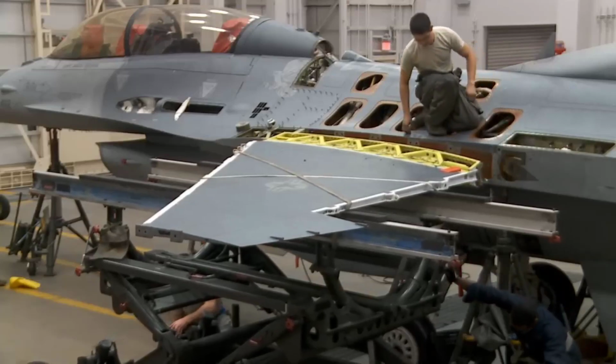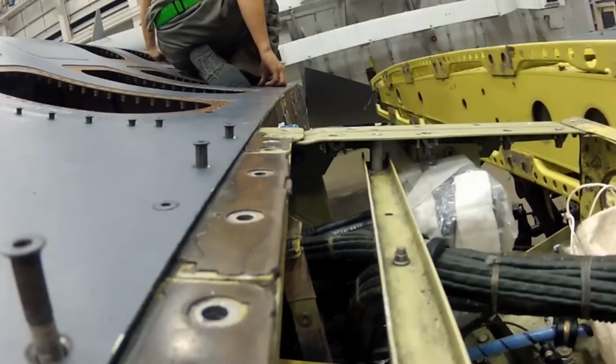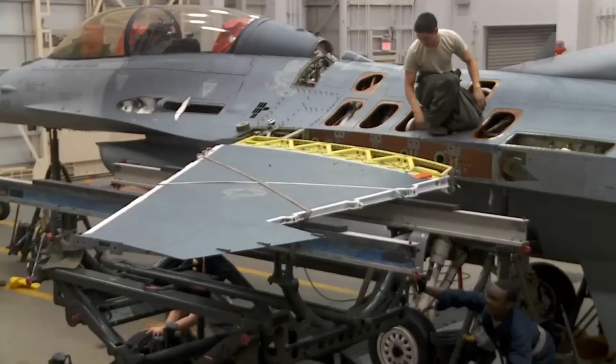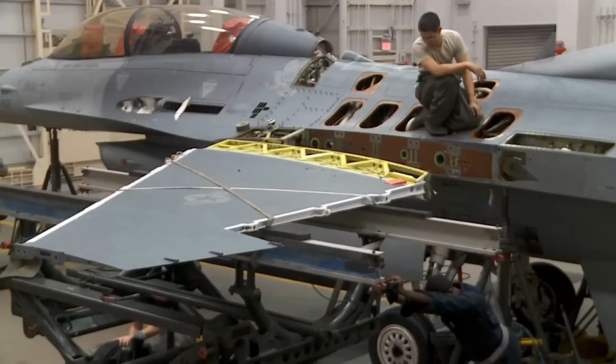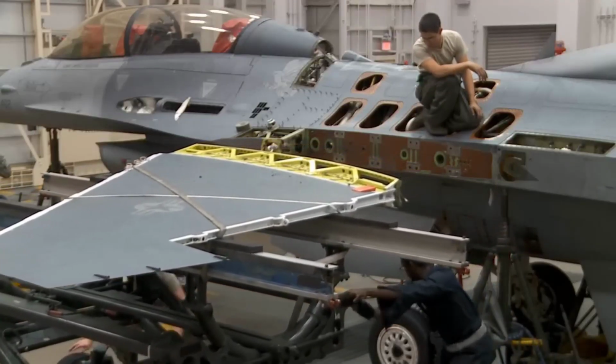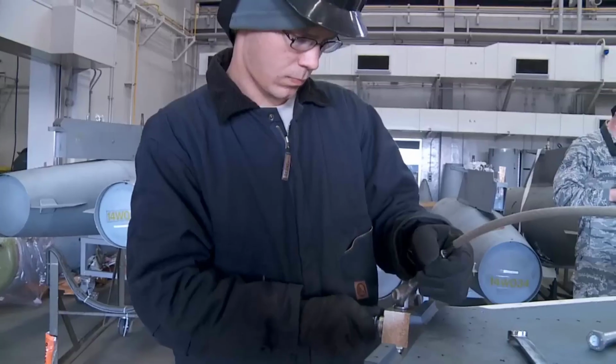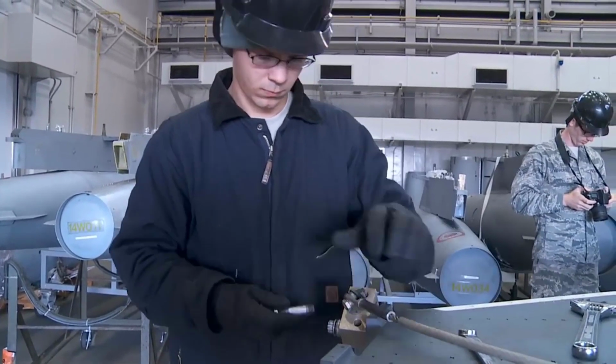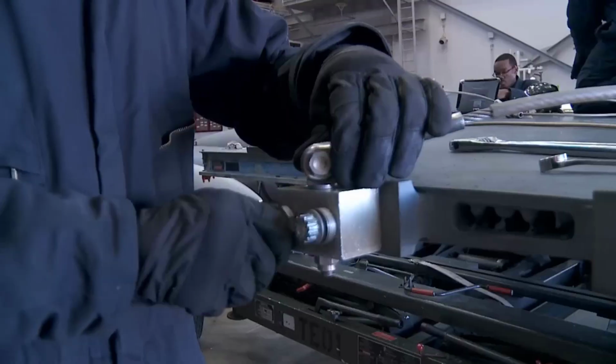Misawa Air Base, like other military installations, is equipped with dedicated maintenance hangars, including those for aircraft like the F-16. These hangars are specifically designed to handle major maintenance tasks, ensuring the safety, efficiency, and precision required for such procedures.